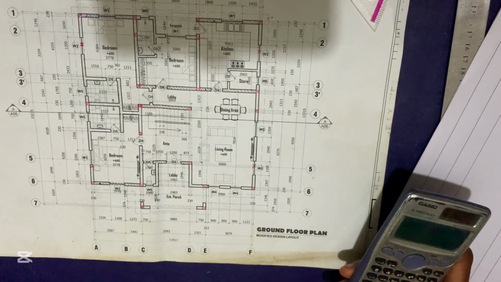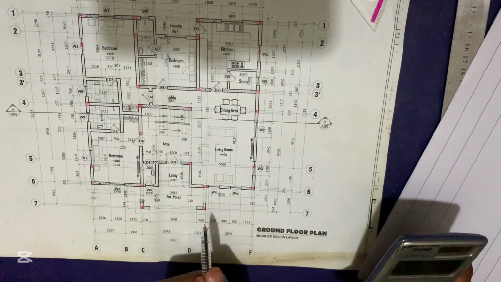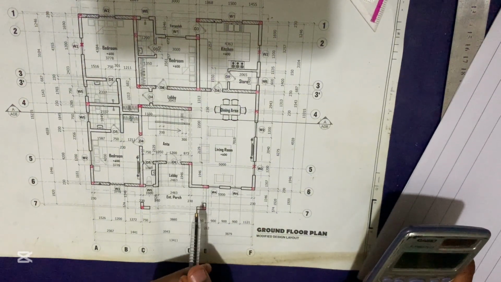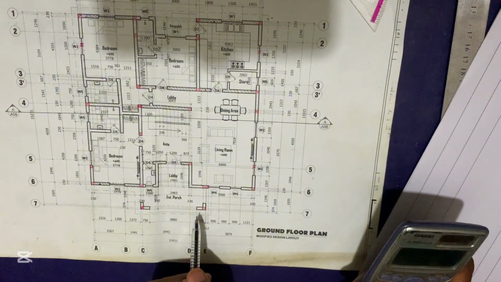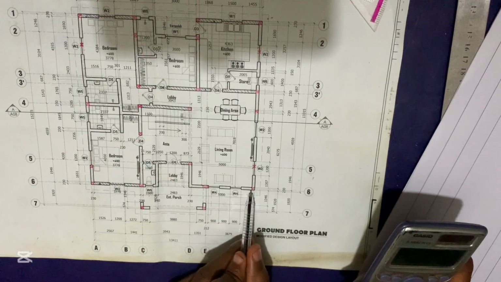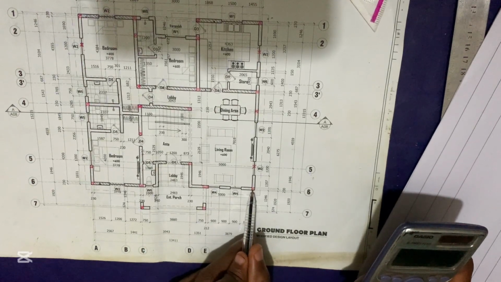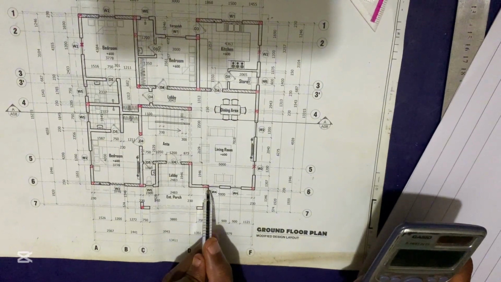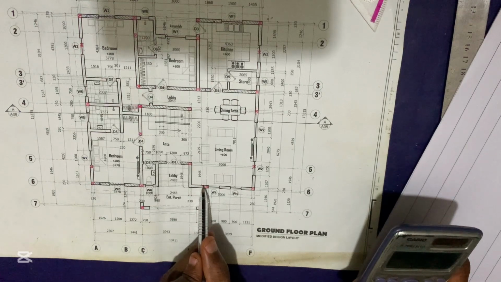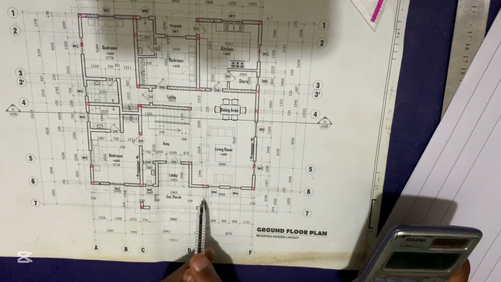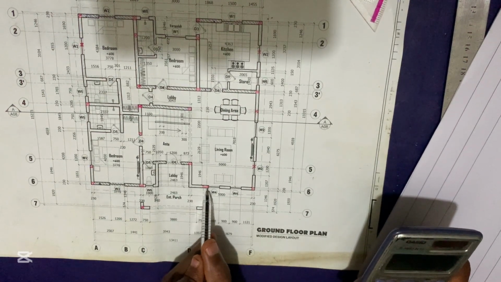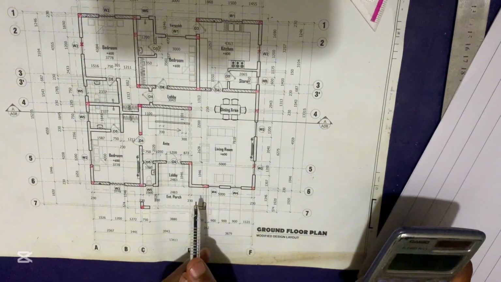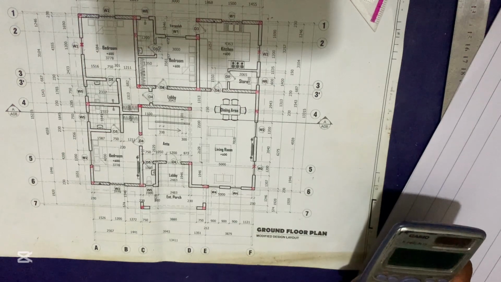We're going to be having 4033. So that 4033, we are going to be minusing half of the thickness of this column. I'm going to be minusing the remainder of this column here. You know that this column is 230 by 381. So from that 381, if we minus the thickness of the block work, the remainder of this column is what we're going to be minusing from 4033.